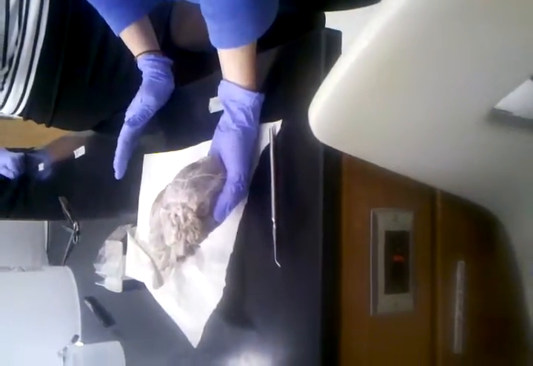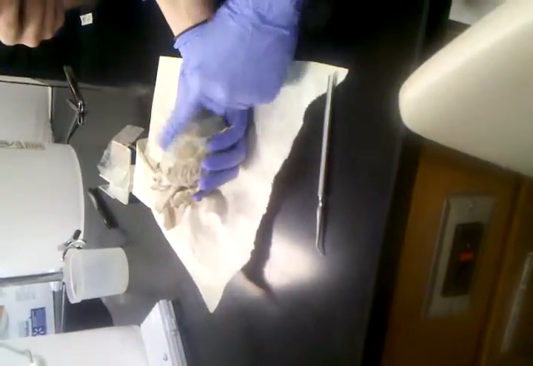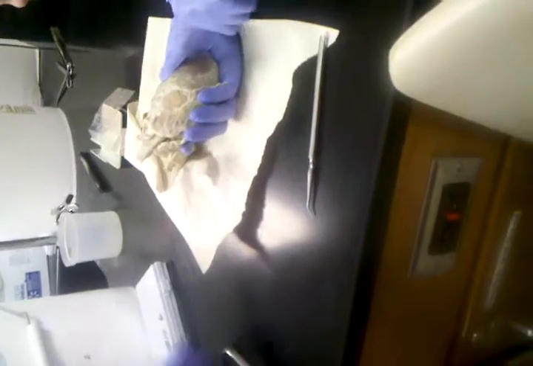How do we know front from back? The groove, the anterior interventricular groove, which is on the anterior side of the heart, right? And goes between the two ventricles. So this is the front side of the heart. What is this ventricle? Right ventricle. This is the left ventricle.